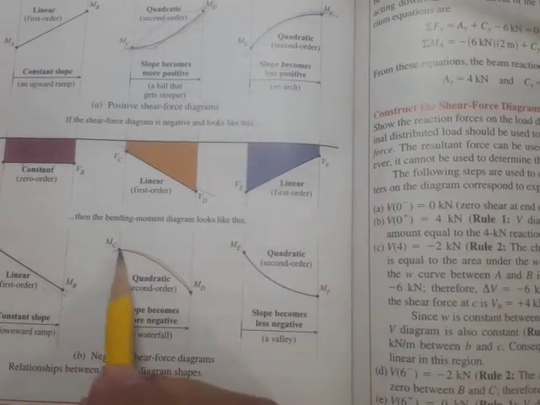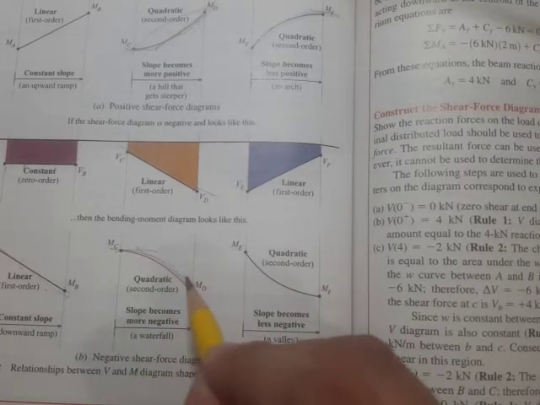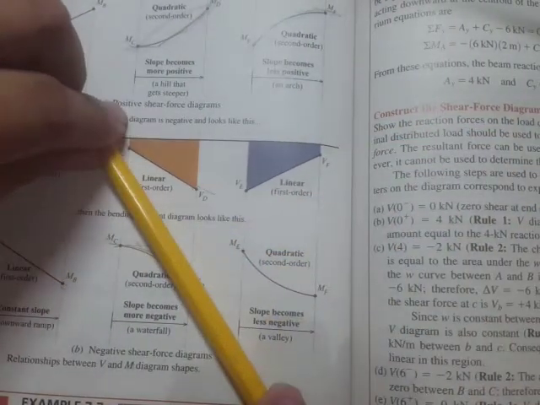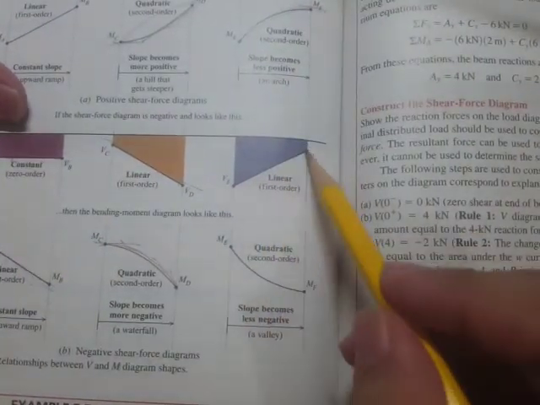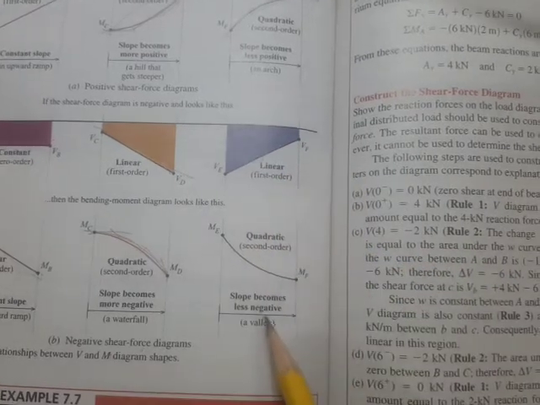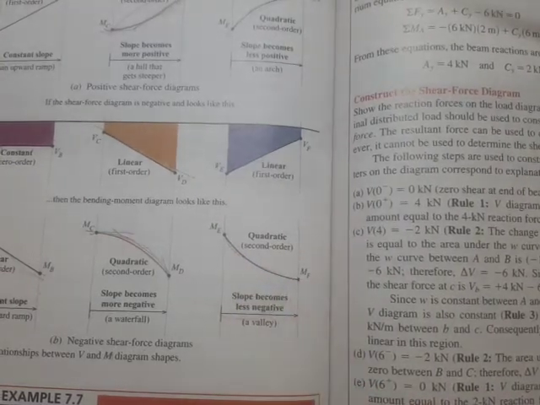Again, you just have to visualize the slope at many points, and it becomes more negative, because we have a negative slope. This one is a negative slope, and this one would be a positive slope. If we have a linear shear, also negative, except that this one is a positive slope, meaning it becomes less negative, the shape of the moment curve would be something like this.